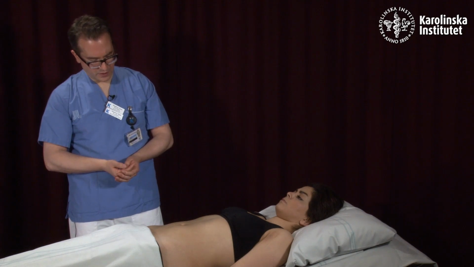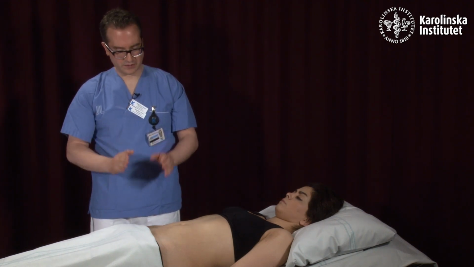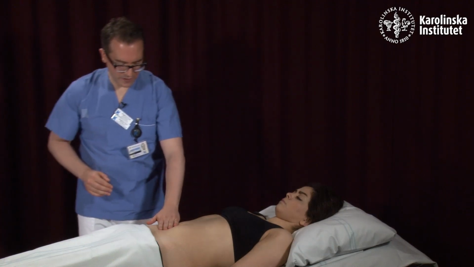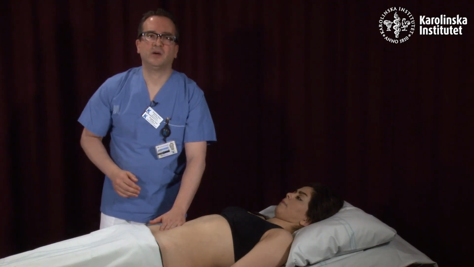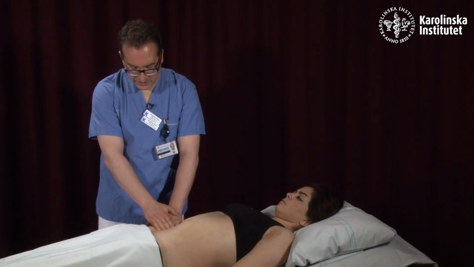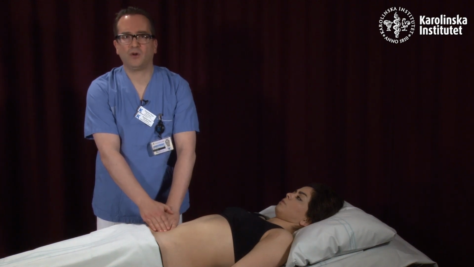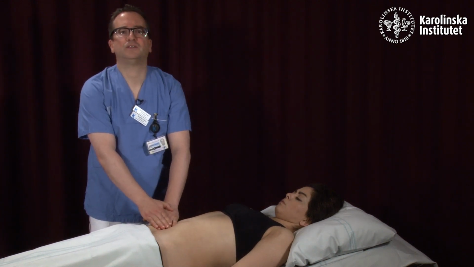Deep palpation is a different technique, and it is performed with 2 hands. So you use the left hand, place it on the abdomen, and with the right hand you press the hand deep into the abdomen. And then you can also perform rotating movements.